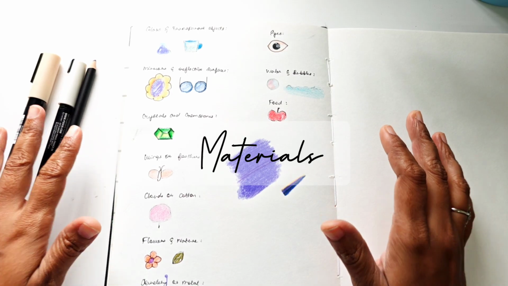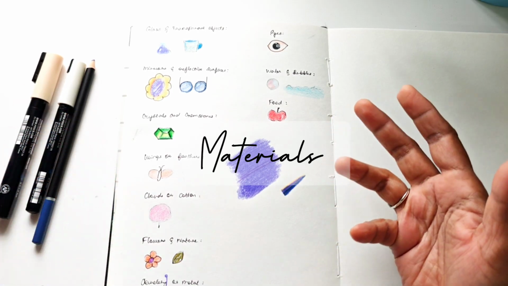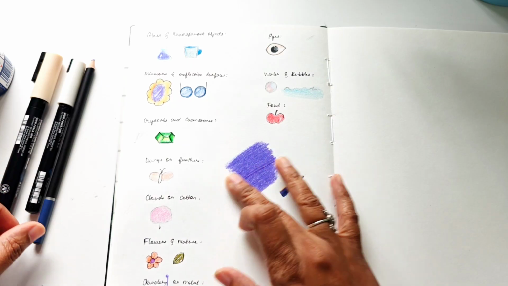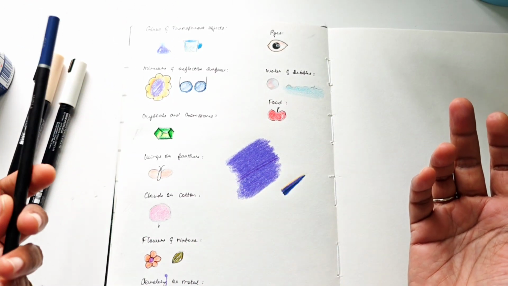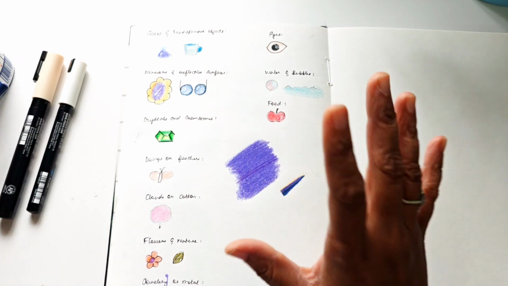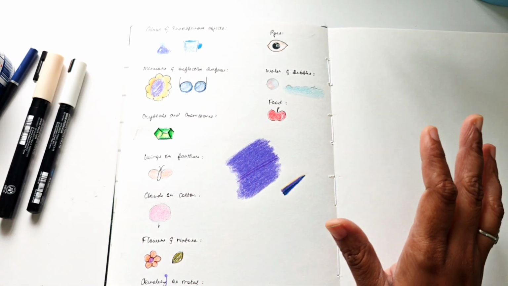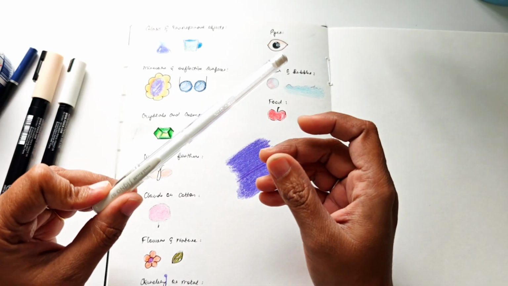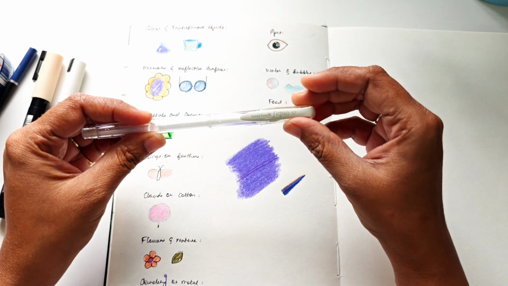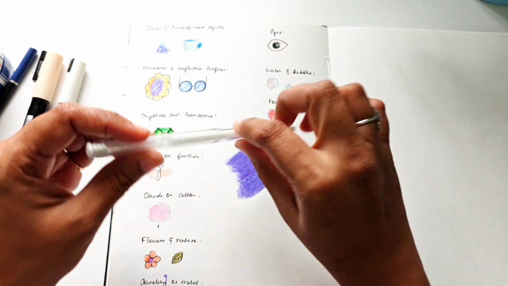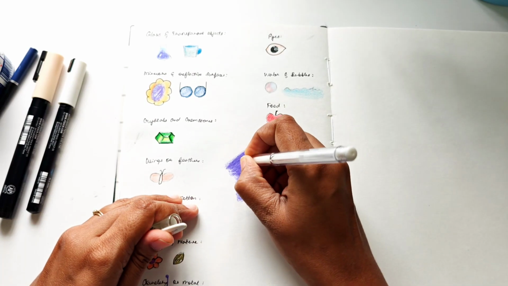Now let's talk about the materials which you can use for your highlights. Again, I have sketched out some colors. These are normal color pencils. This is not any special or artistic pencil, normal regular grade pencil. So my number one pen in the gel pen variant is this Uniball Signo pen. These are gel pens.